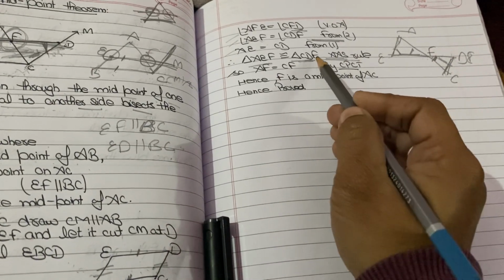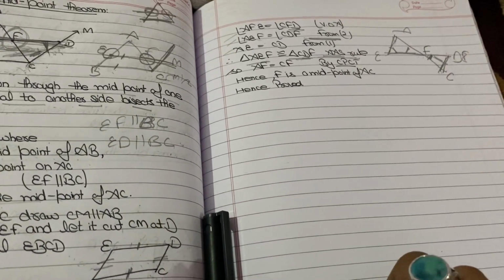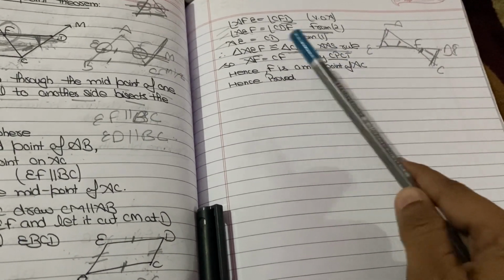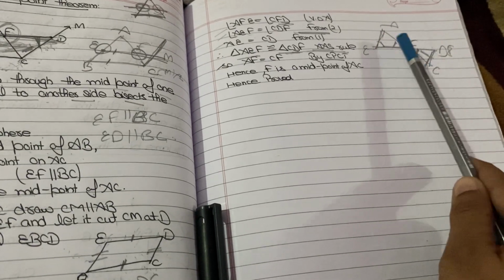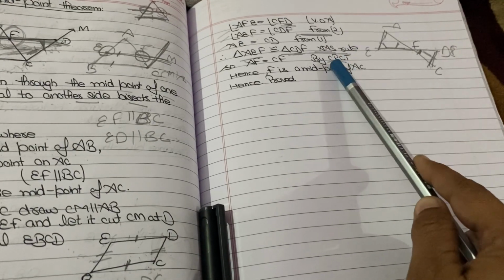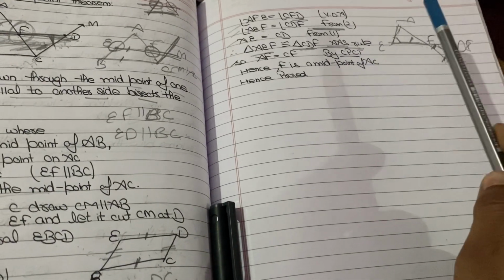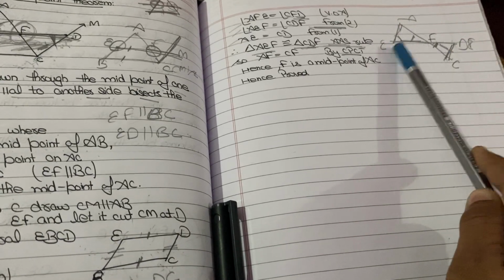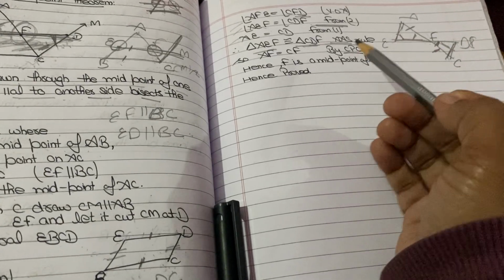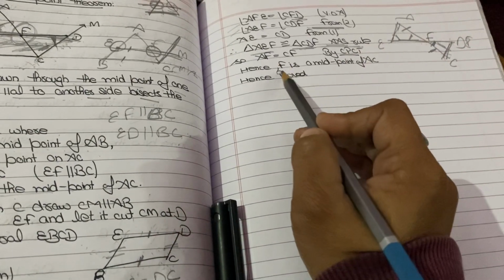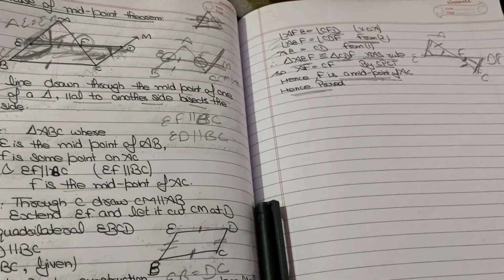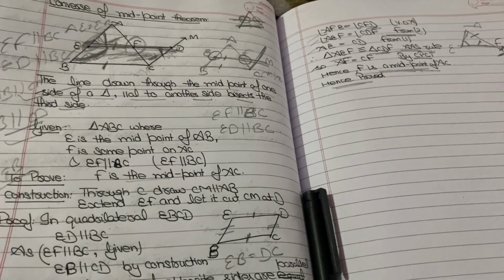Whenever two triangles are congruent, we have a magic stick which says that all the sides as well as angles of corresponding triangles are equal. CPCT is the magic stick, that is, corresponding parts of congruent triangles. So by CPCT, AF is equal to CF. If they are equal, that means F is the midpoint of AC. Hence proved. So it is the converse of the midpoint theorem.